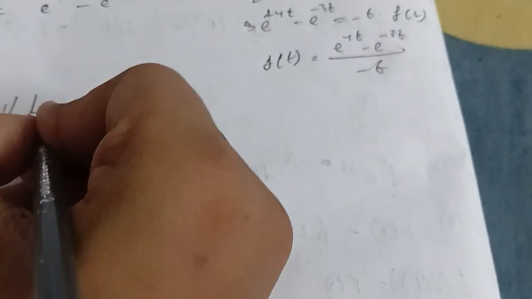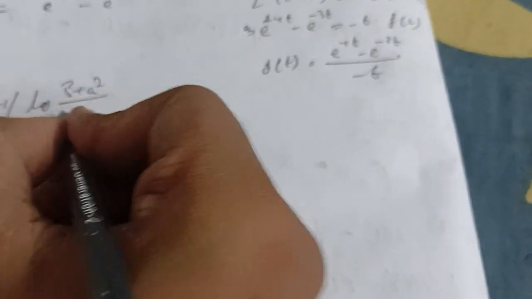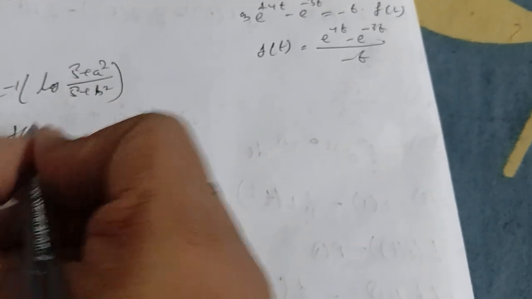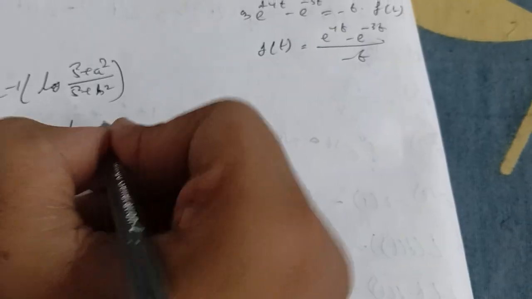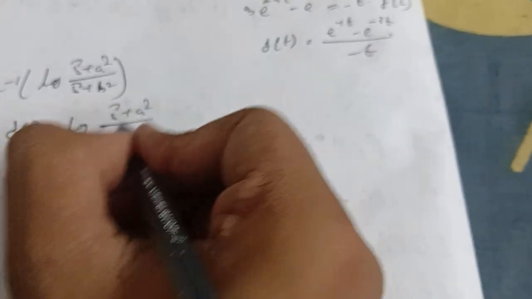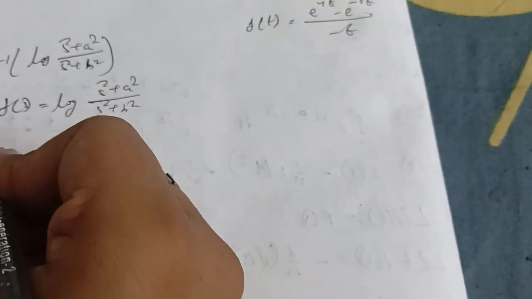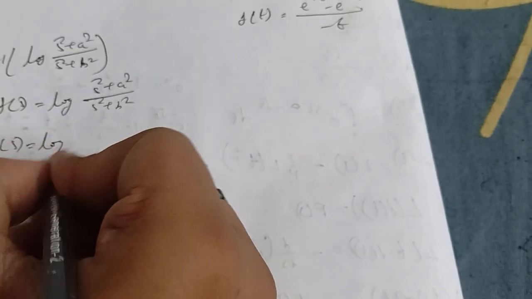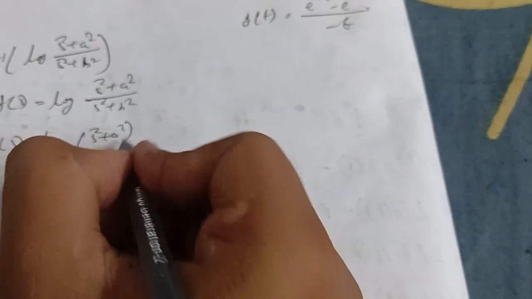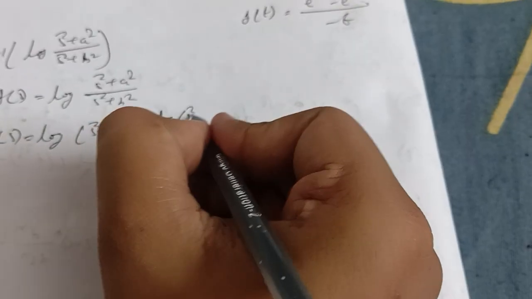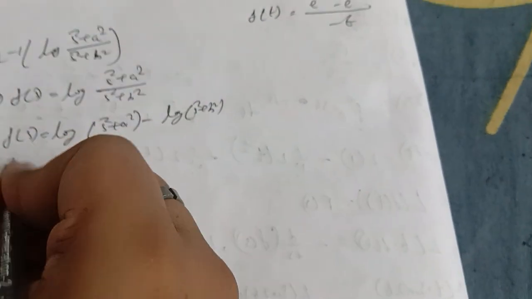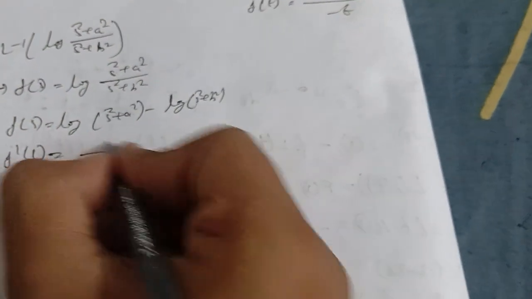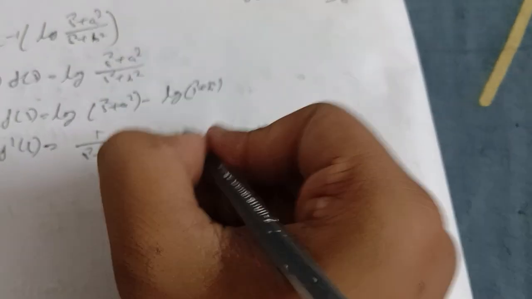Laplace inverse of log of (s square plus a square) by (s square plus b square). Here we take F(s) equal to log of (s square plus a square) by (s square plus b square). So F(s) is equal to log of (s square plus a square) minus log of (s square plus b square), or F dash (s) is equal to 2s by (s square plus a square) minus 2s by (s square plus b square).